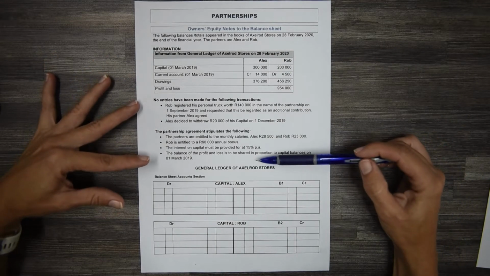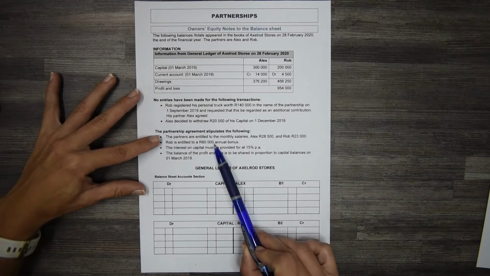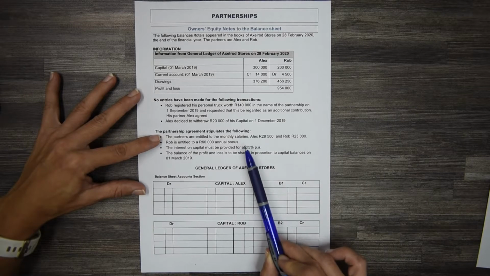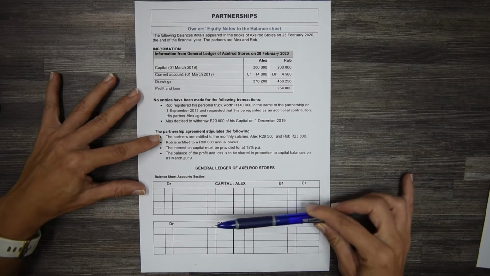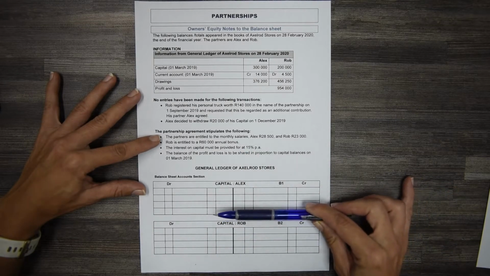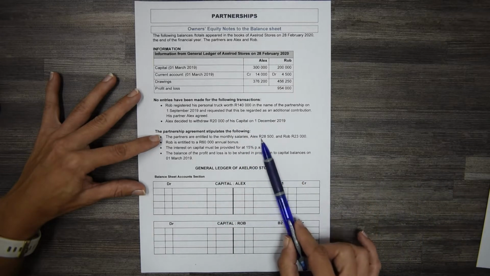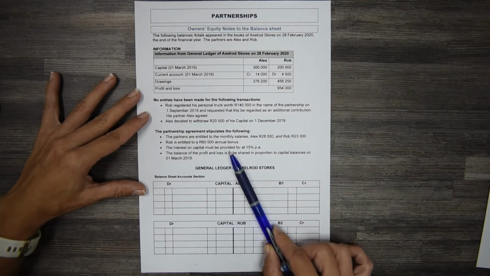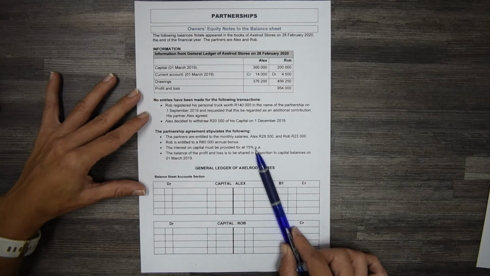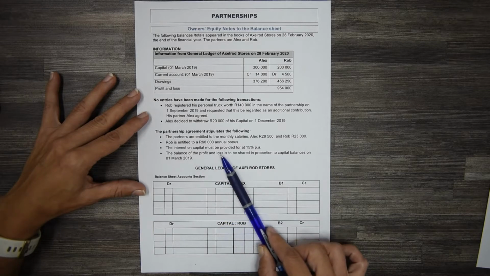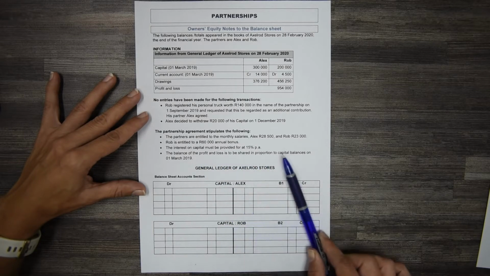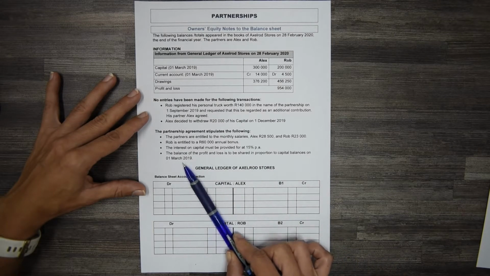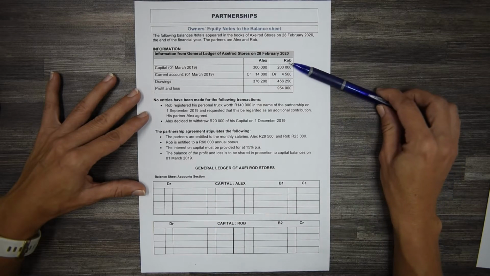And then it's our partnership agreement. The partners are entitled to monthly salaries, but remember, when we record these general ledger accounts, we record it at the end of the financial year, and therefore you would have to times it by 12. Rob is entitled to a bonus, and interest on capital must be provided at 15%. Okay, and then the balance of the profit and loss must be shared in the proportion to their capital balances on the 1st of March, in other words, their opening balances.